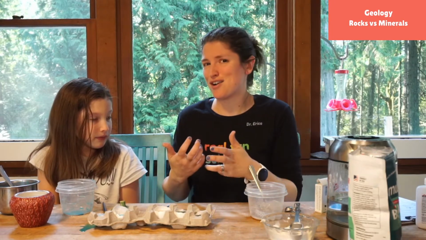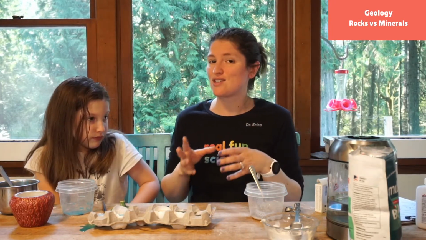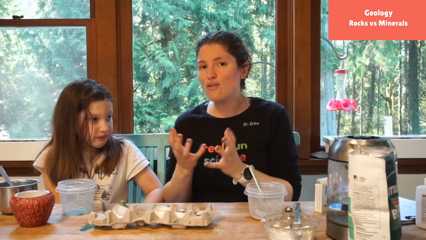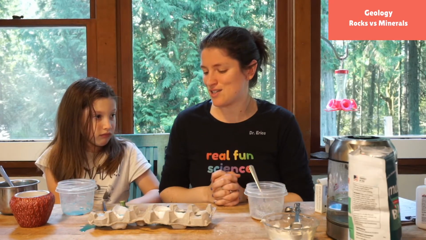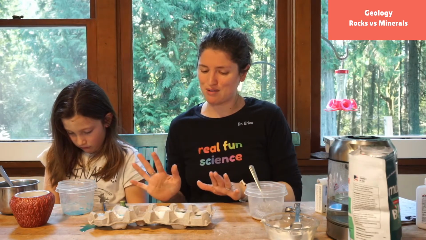Yeah, so you can make rock cookies where the individual ingredients are your minerals and your overall cookie is your rock, which is a lot of fun too. It's a tasty way to go over rocks and minerals.